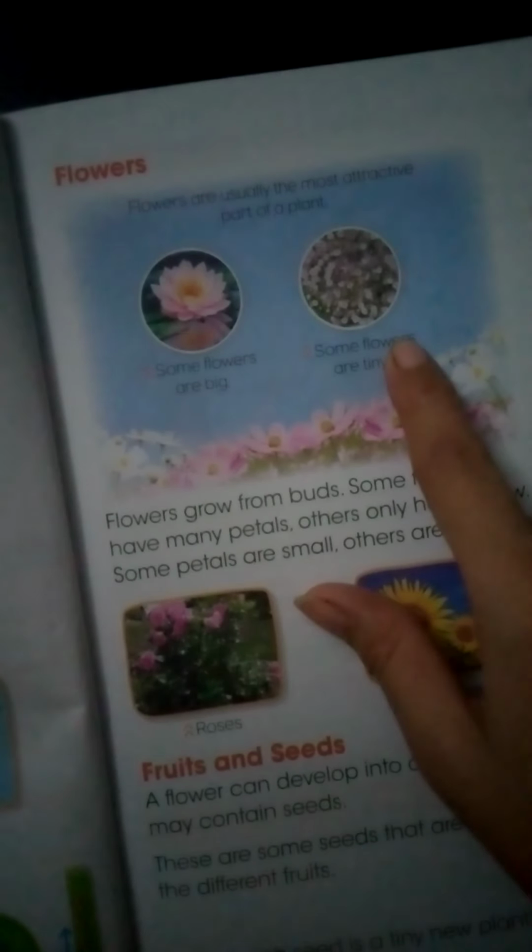Now we have the topic of flowers. Flowers are usually the most attractive part of a plant. Some flowers are big and some are tiny. Some flowers smell sweet and some flowers stink, like raw rotten meat.